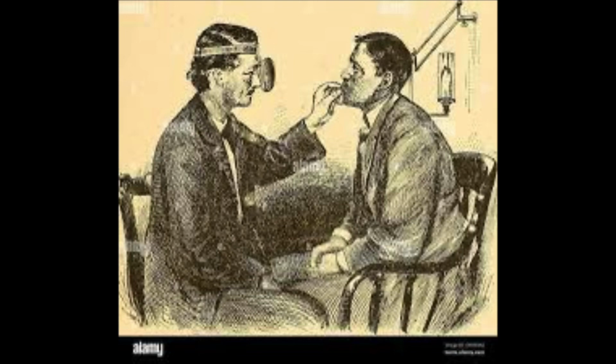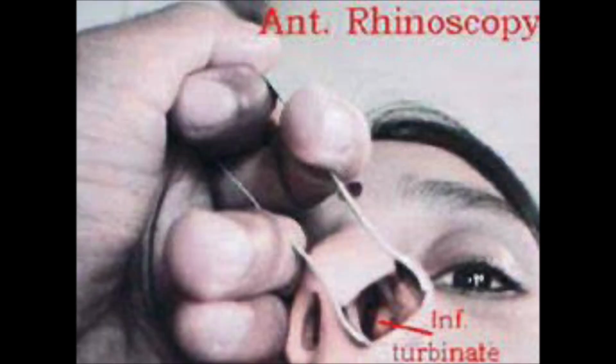Then we perform something known as anterior rhinoscopy. In order to perform anterior rhinoscopy, three instruments are required, or at least two instruments are required: thudicum nasal speculum and a light source. The traditional source of light is a bullseye lamp, the light from which is reflected from a head mirror and then focused on the nasal cavity.